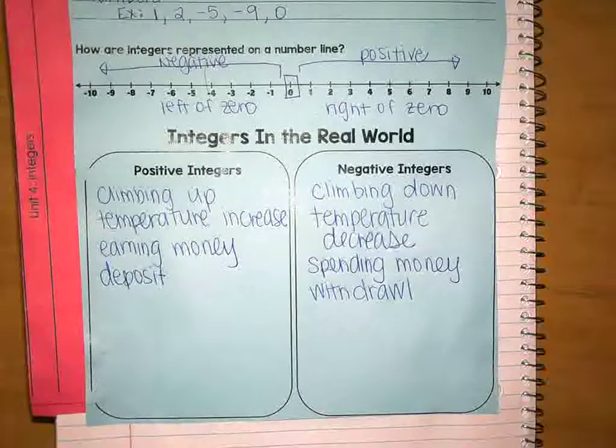Questions on that so far? Alright, so let's do just a couple of examples. So I'm going to go to the next page just because I don't have room.